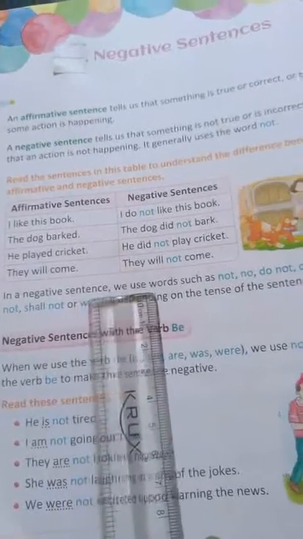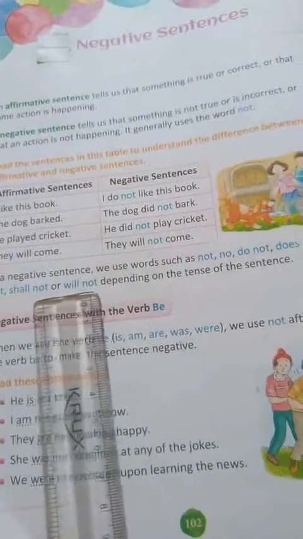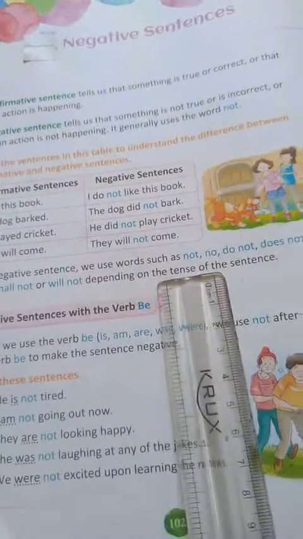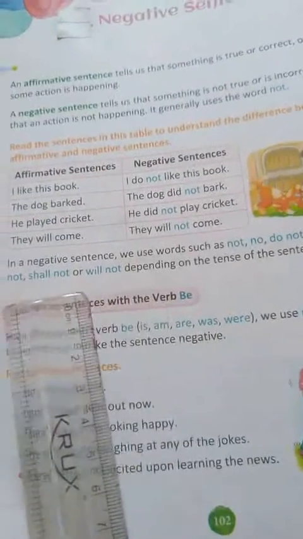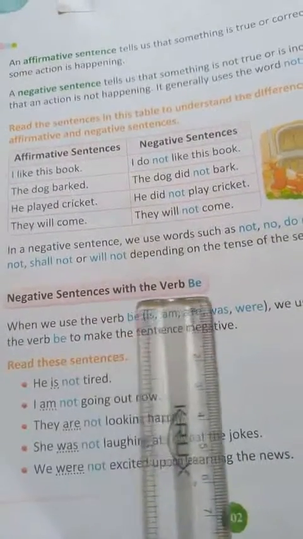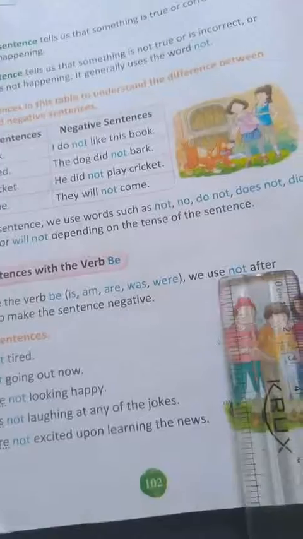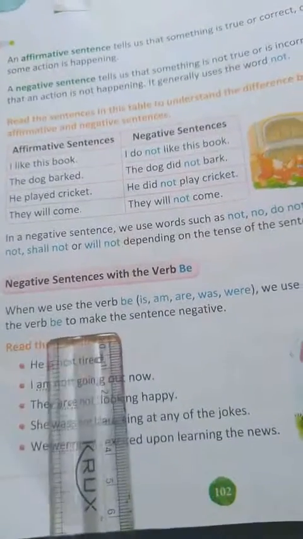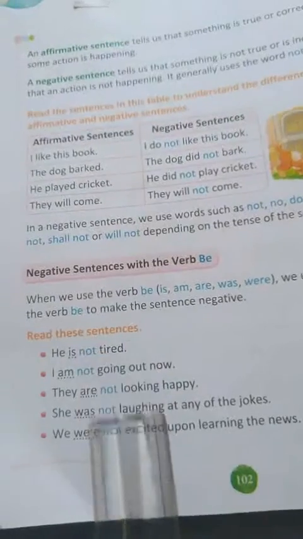We use words such as not, no, do not, does not, did not, shall not, or will not, depending on the tense of the sentence. Now, here are some rules for changing an affirmative sentence to a negative sentence. Negative sentences with the verb be. When we use the verb be, is, am, are, was, were, we use not after the verb be to make the sentence negative.